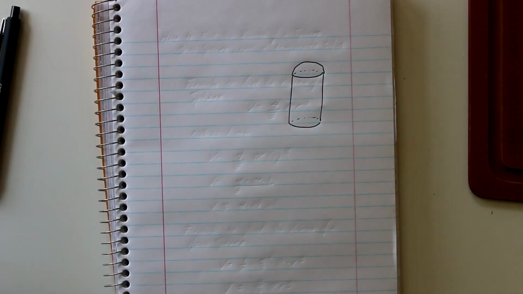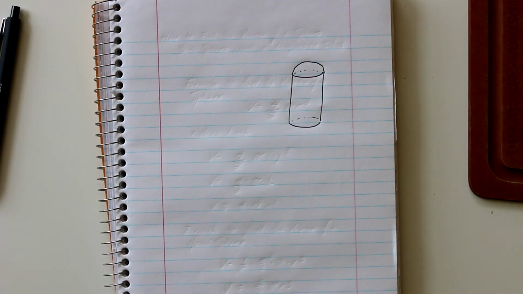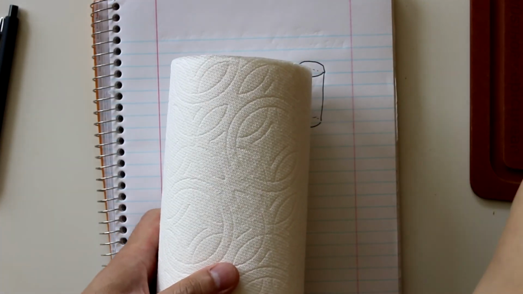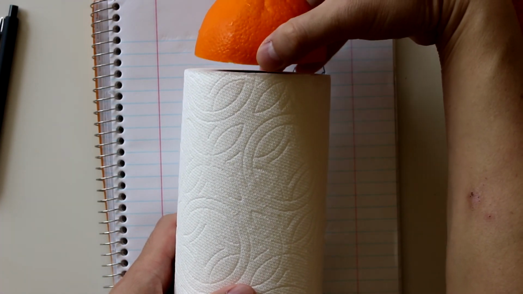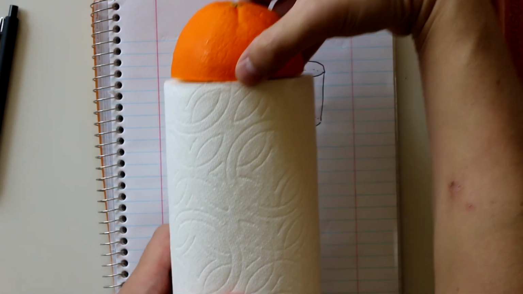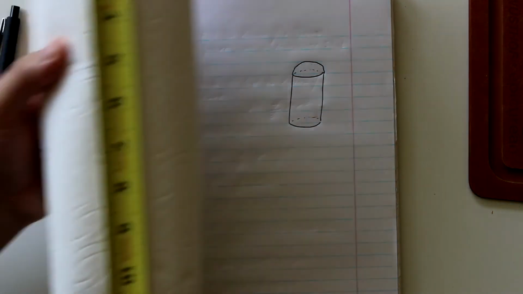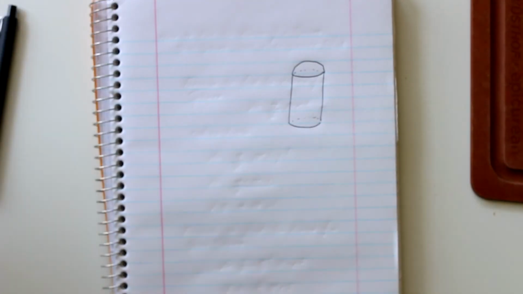So for example, let's say I want to find the volume of this paper towel roll with an orange attached to the top, right? The orange I cut out. What would I need to do to find that? Well, first off, I would need to find out the height of my cylinder. And I can see that the height of my cylinder is about 11 inches.